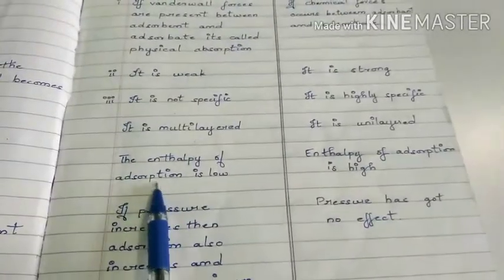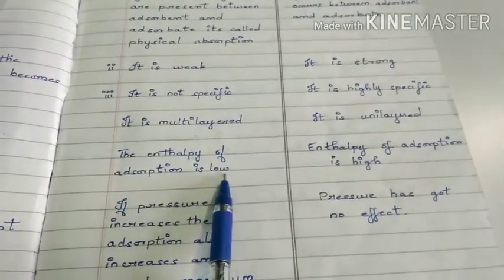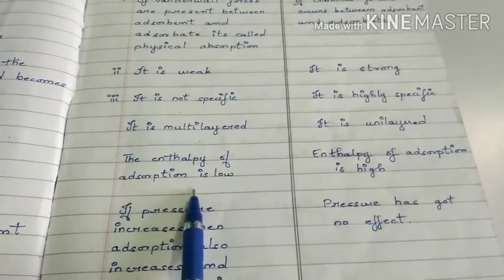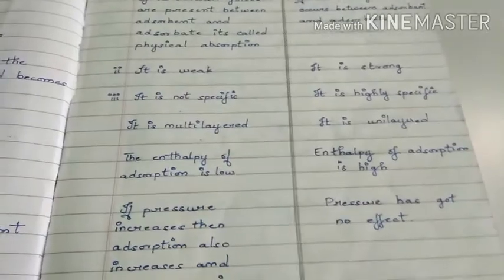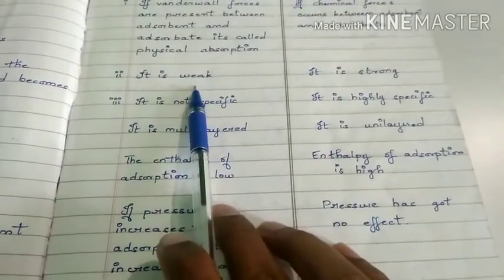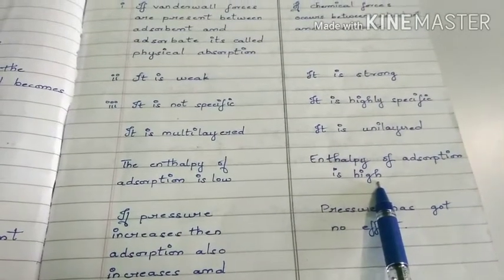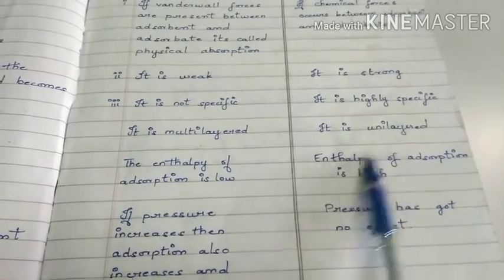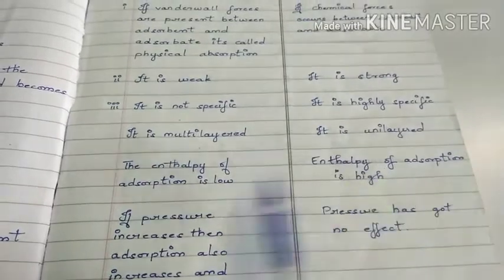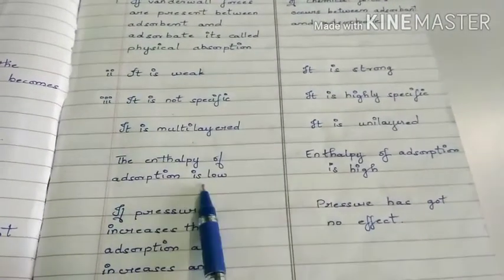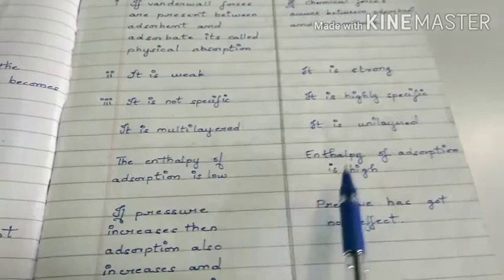Next one. Here the enthalpy of adsorption is low. Why is the enthalpy of adsorption low? Because it is weak. Because of weak van der Waals forces, they release very little energy. But in chemical adsorption, because of strong forces, they release more energy. That is why the enthalpy of adsorption is high. Enthalpy is nothing but delta H. Here delta H is less, there delta H is very high.